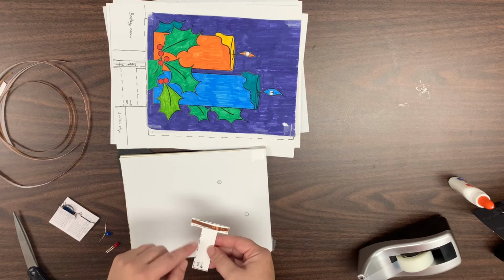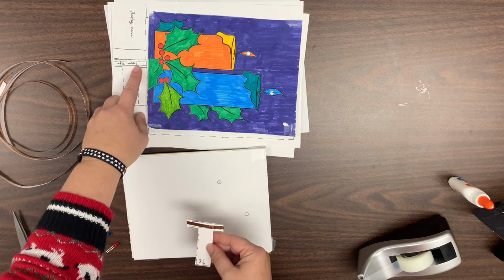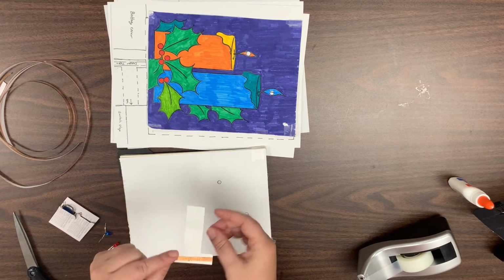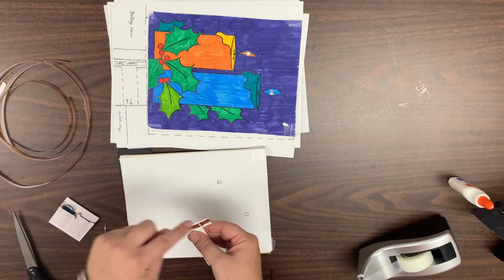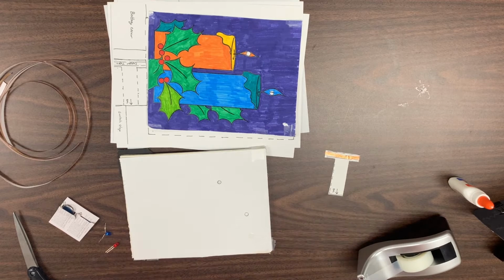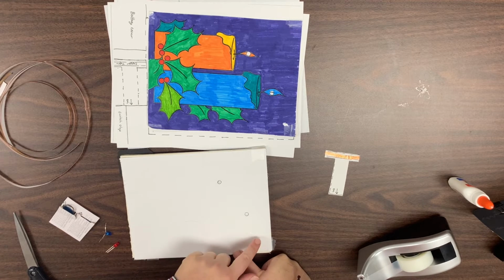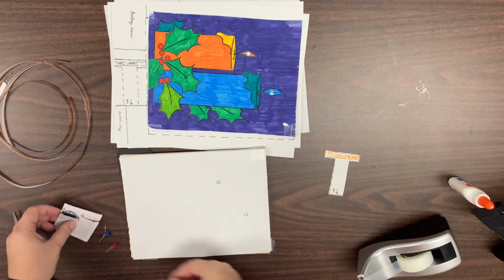I've cut out my switch, and you can read on the switch it says copper tape. You're going to want copper tape on the front and the back. So you can go ahead and tape copper tape on the front and the back of your switch and set it aside till you need it. This one does not have the hole cut through, so I went ahead and put my glue dot for where my battery is going to go.